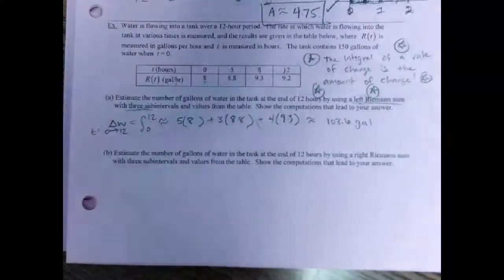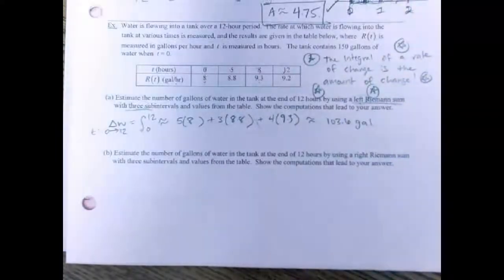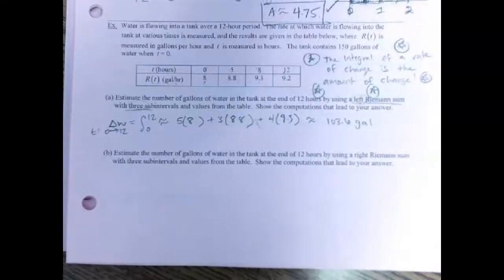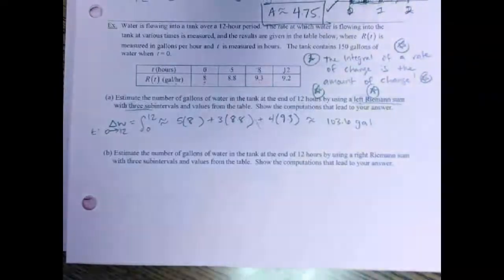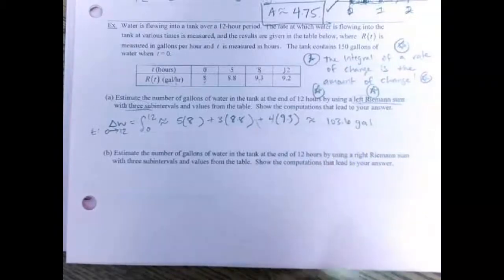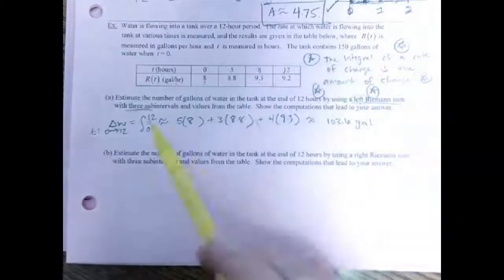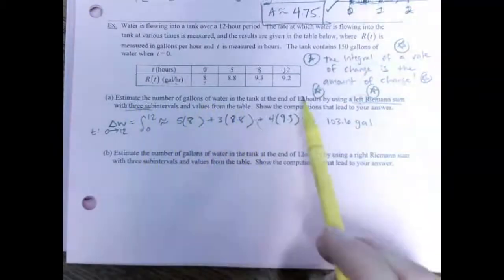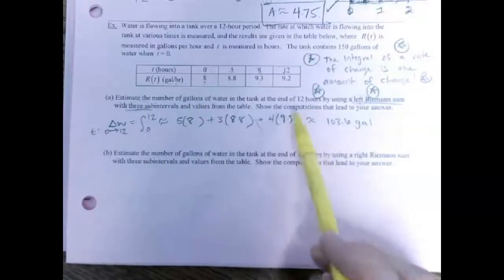Sometimes you will have questions that ask how much water flows into the tank over 12 hours. And if you had a question that asked something like that, purely what is the amount of change, how much comes in over that time interval, then 103.6 would be the answer. But that is not what this question says. It doesn't say how much comes in. It says how much is in there at the end. It says estimate the number of gallons of water in the tank at the end of 12 hours by using this Riemann sum.